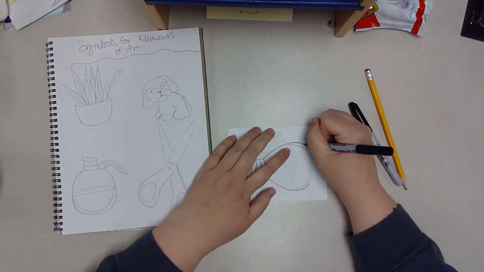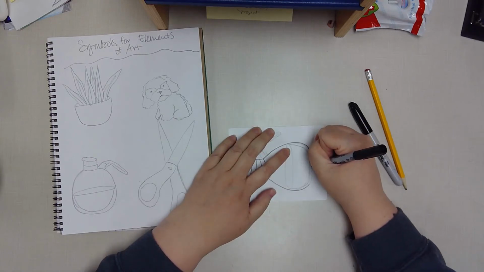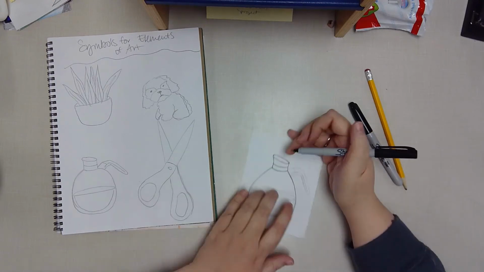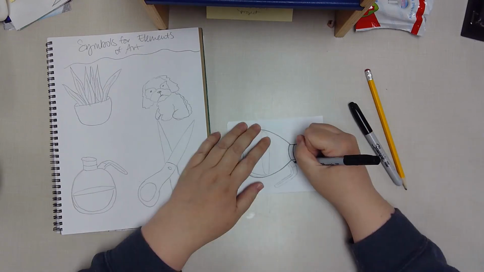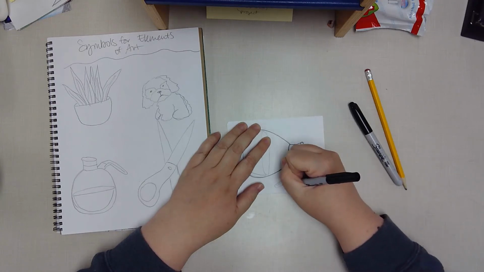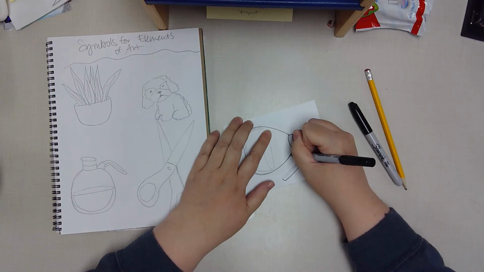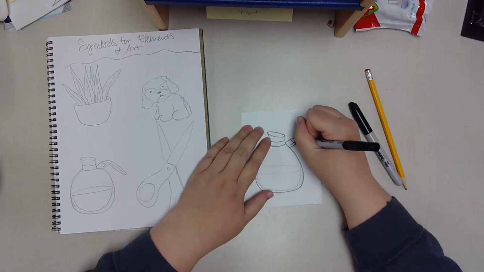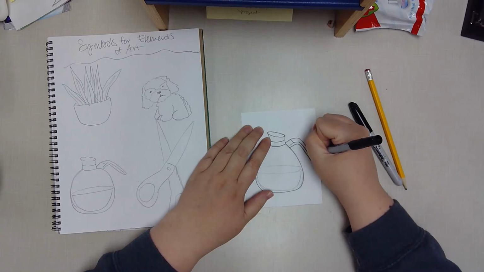So I'm just taking my time to do my very best, because this is what the drawing will look like for every artwork. And I understand that might not make much sense right now, but it will as our quarter moves on.